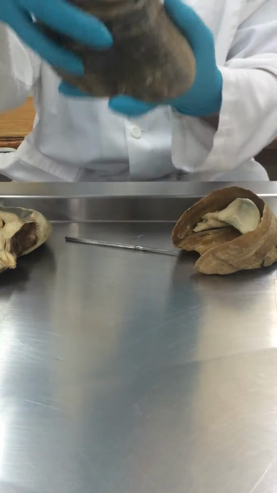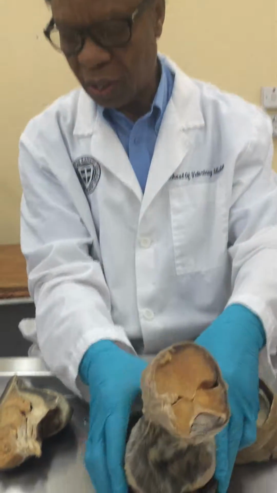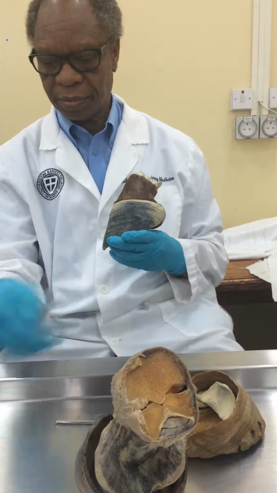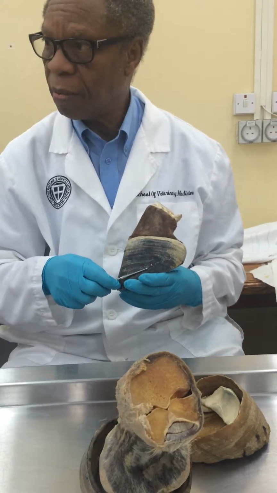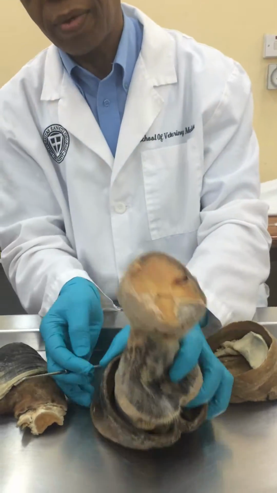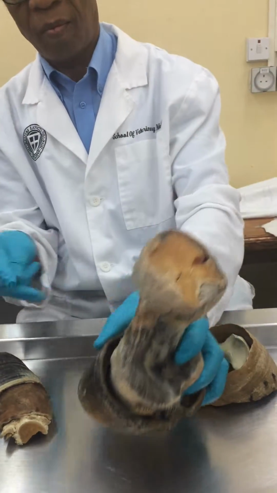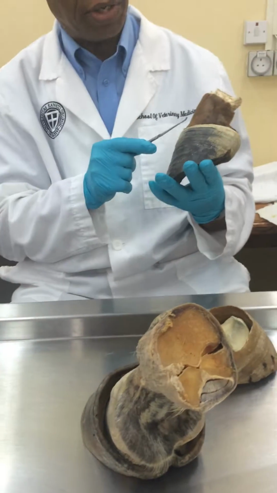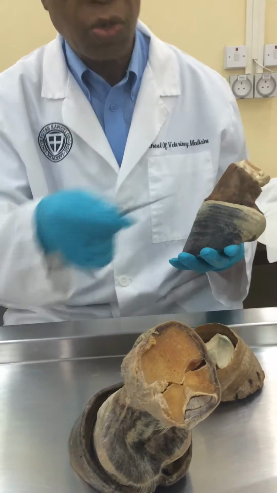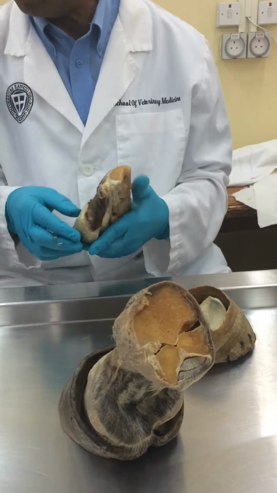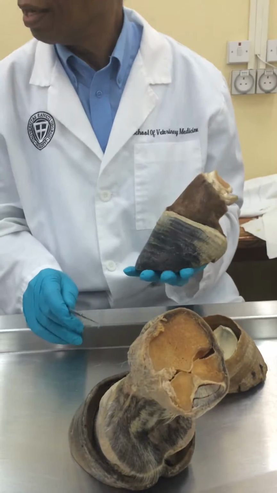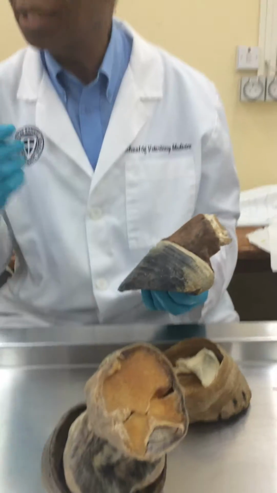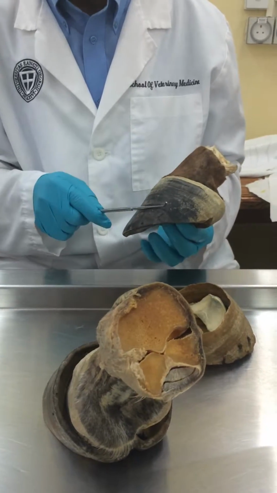Remember, this is the foot, and the foot right from here down. Okay. We have the digits. But in equine anatomy or terminology, that is the foot. So don't go to the stable and tell the stable handler that, oh, you don't know anything. That is not the foot. Okay? But in equine terminology, that is the foot.